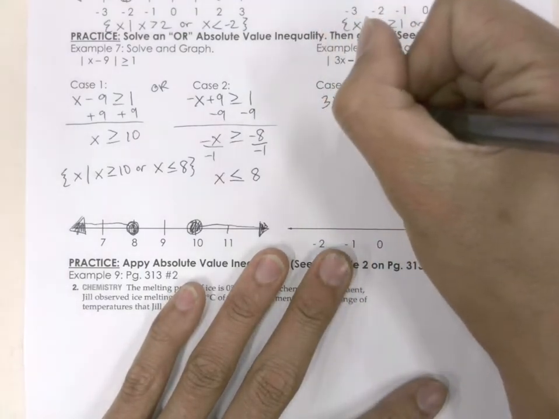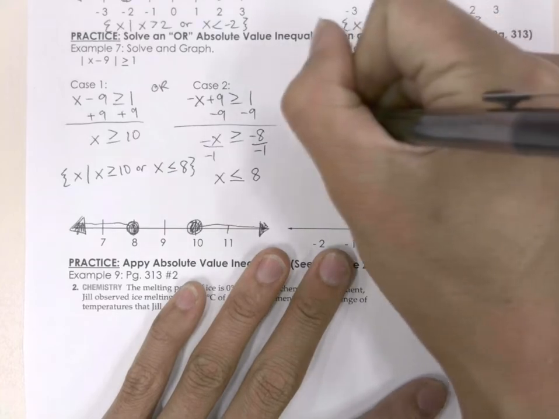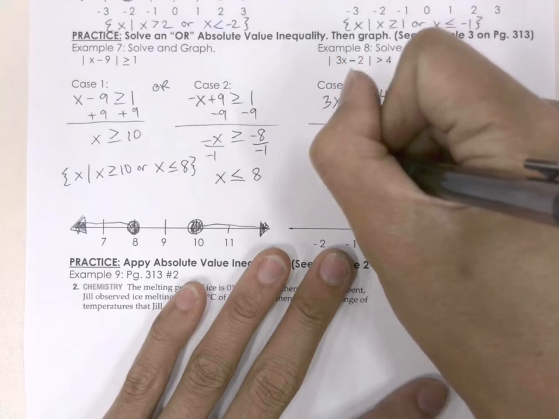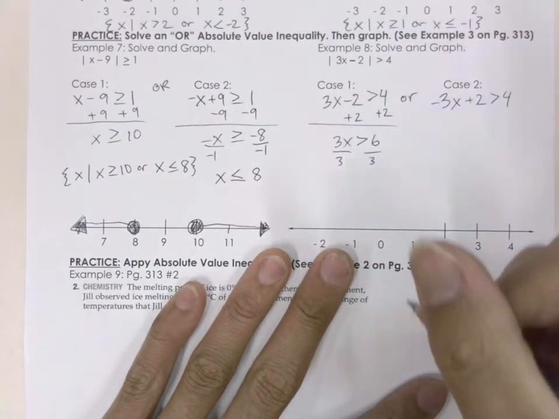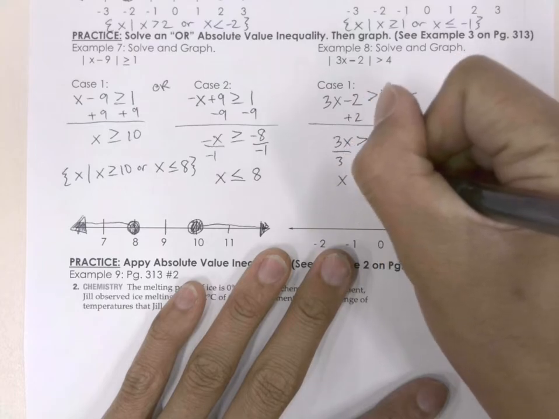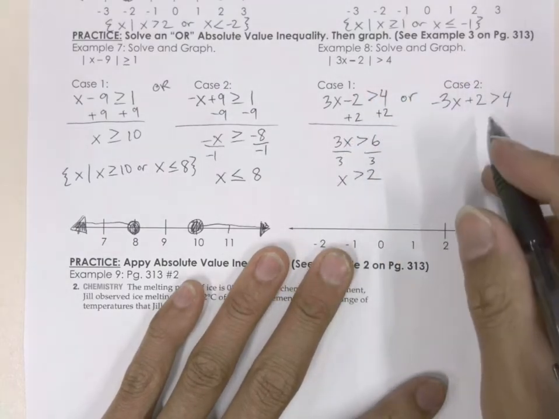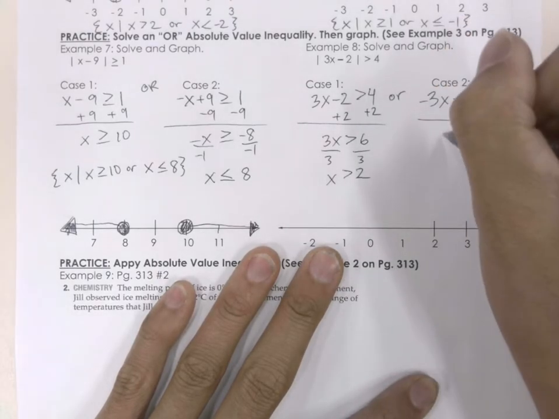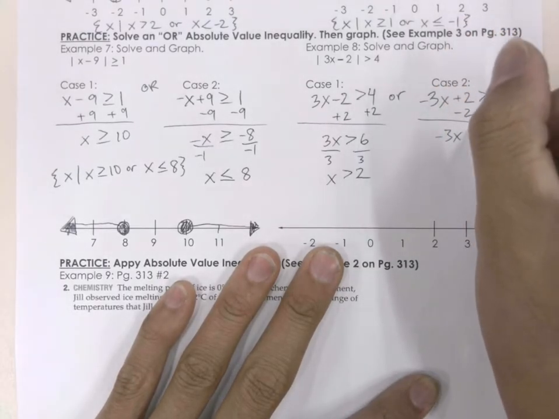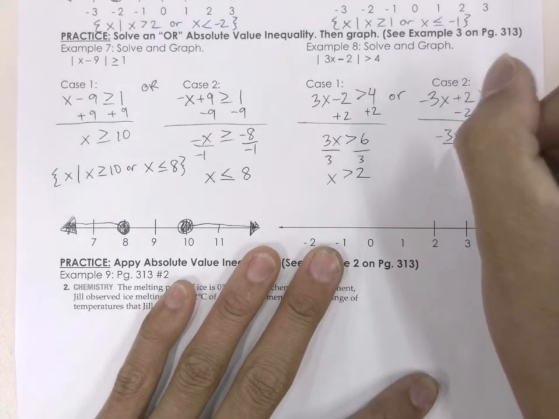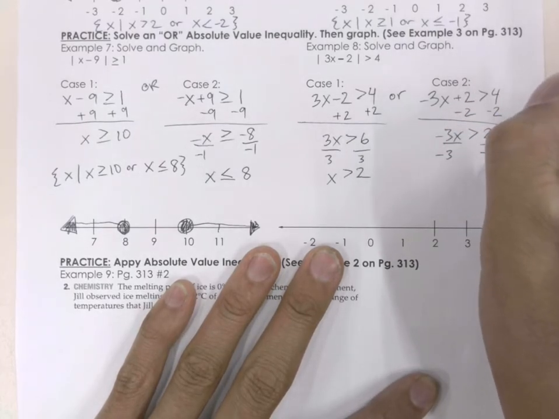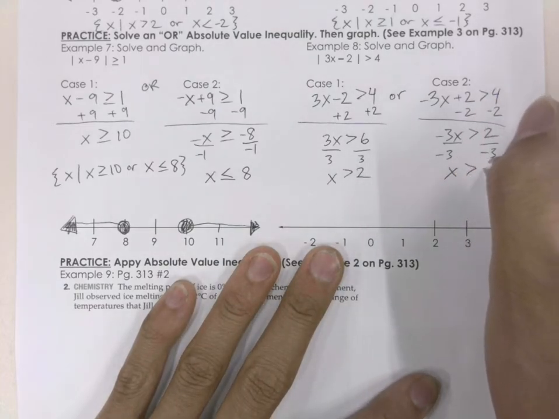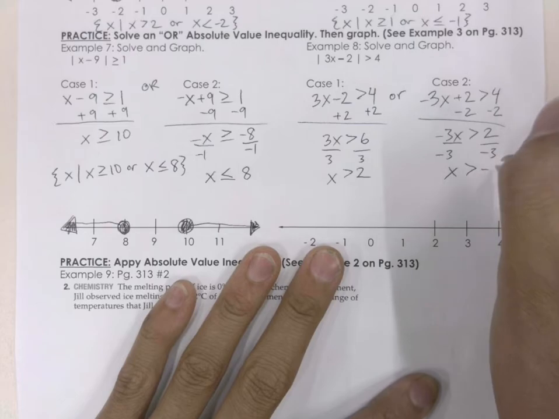So we're going to put an OR in between the two. Let's solve case 1 by adding 2 to both sides of the inequality. We get 3x is greater than 6. Now we'll divide by the coefficient 3, and we'll get x is greater than 2. And then for case 2, we'll do the same thing. We'll subtract 2 from both sides of the inequality, leaving us with negative 3x is greater than 2. We'll divide by the coefficient negative 3, and we'll be left with positive x is greater than negative 2 over 3.